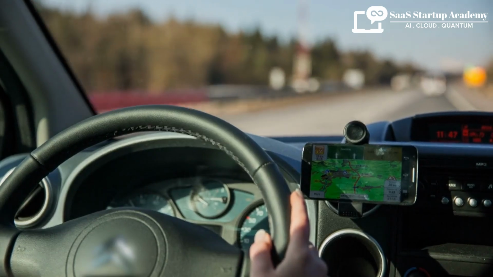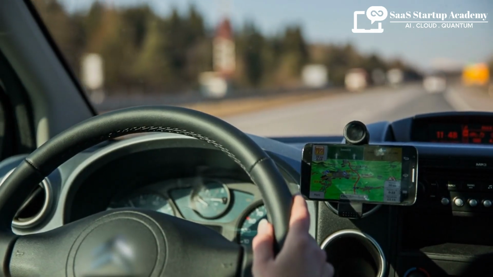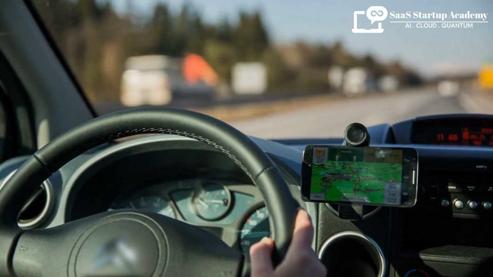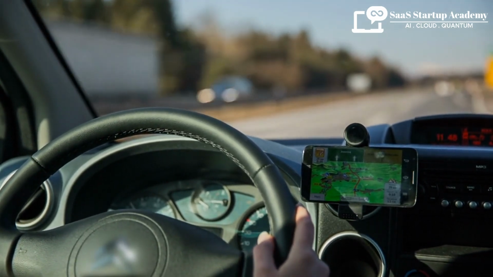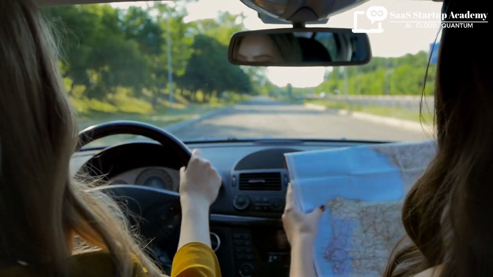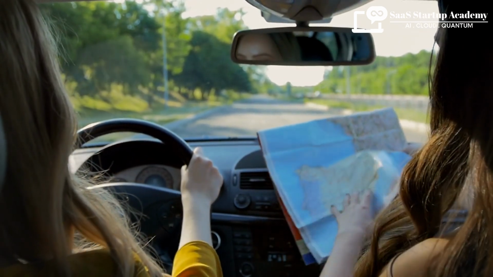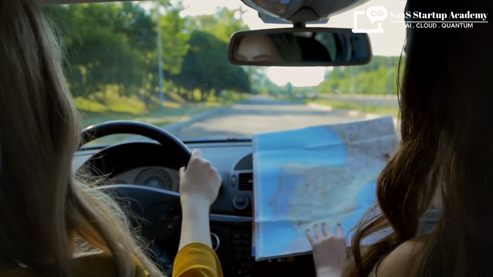Navigation. Machine learning algorithms help autonomous vehicles navigate by analyzing map data, traffic information, and real-time sensor inputs. These algorithms plan the vehicle's path, optimize routes, and adapt to changing conditions.